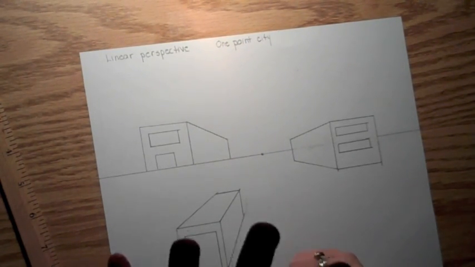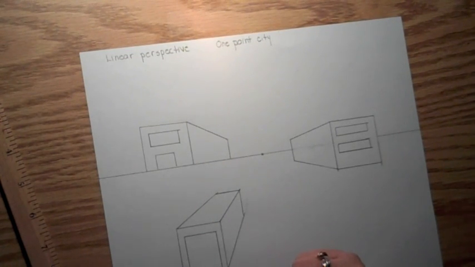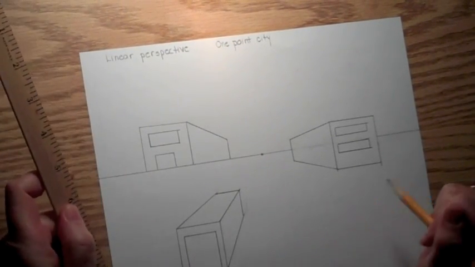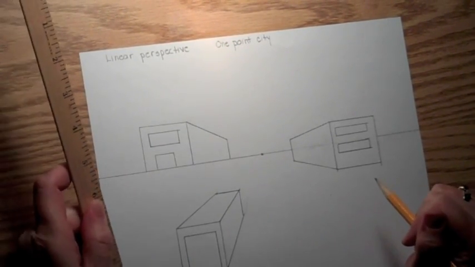Now, if you haven't finished yet, it's okay. I just need to know that you know how to do it, and then I'll give you time to go back and finish them later. I would like to teach you now how to put windows on the sides of your buildings.